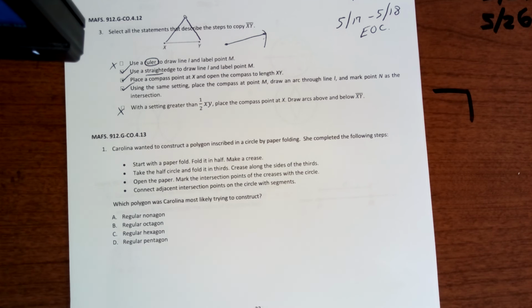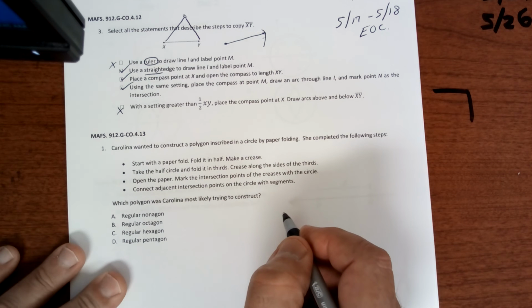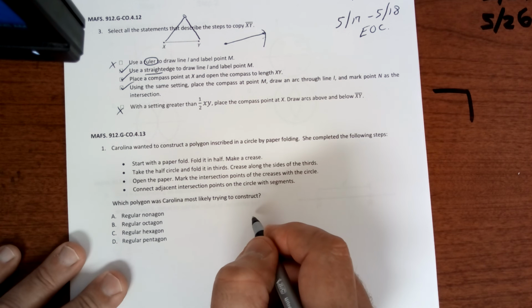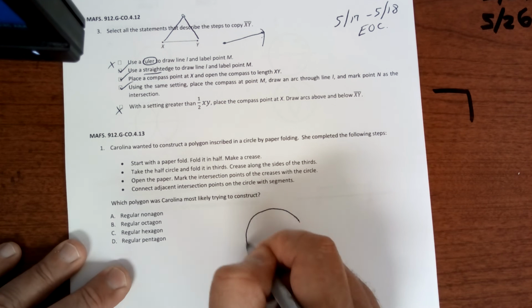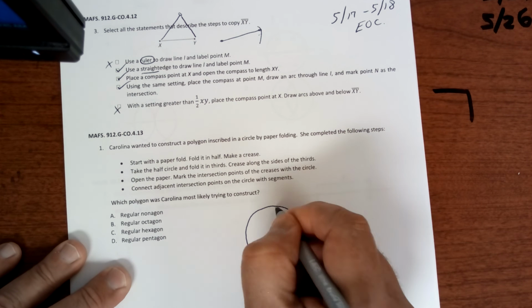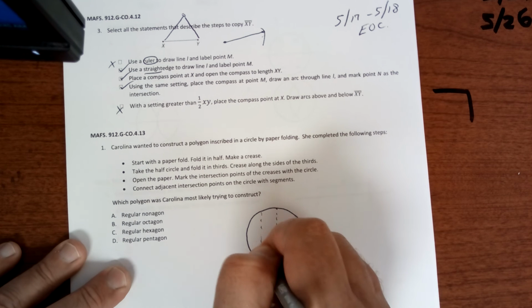All right, so on the next one, if you fold your paper, let's see what happens. If we draw a circle and fold it once in half, and then fold that again, it would look like that.